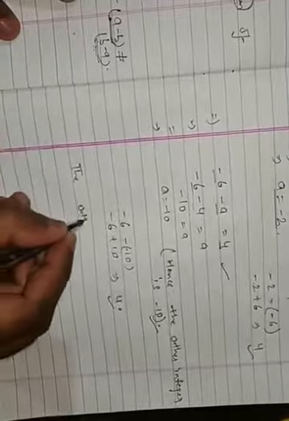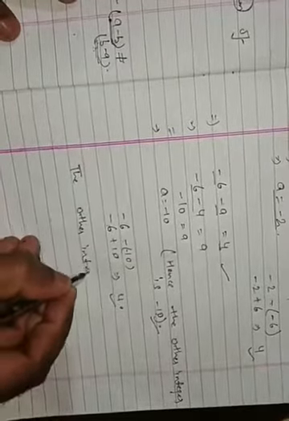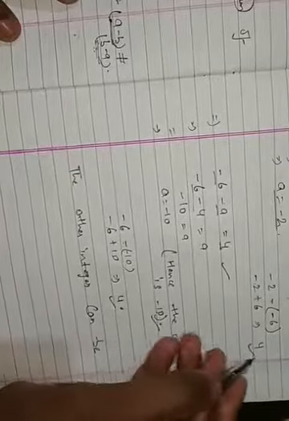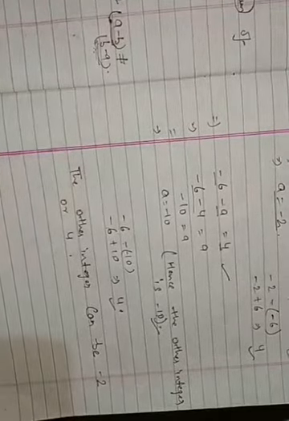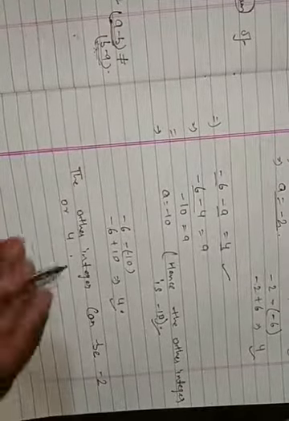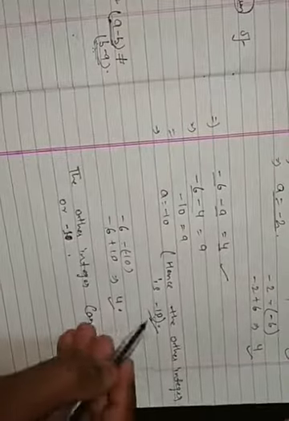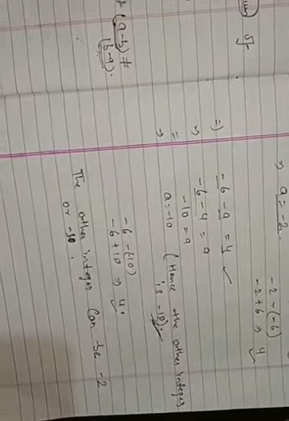Thus we can say the other integer can be minus 2 and minus 10. Either of the two integers can be taken, the result will be the same. The other integer can be minus 2 and minus 10. I hope it is clear.